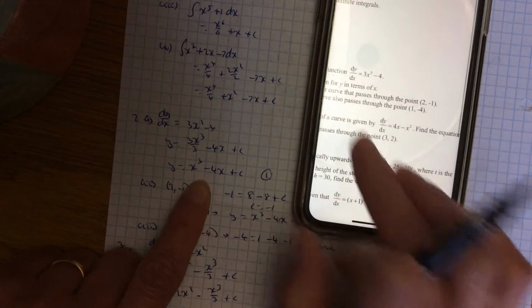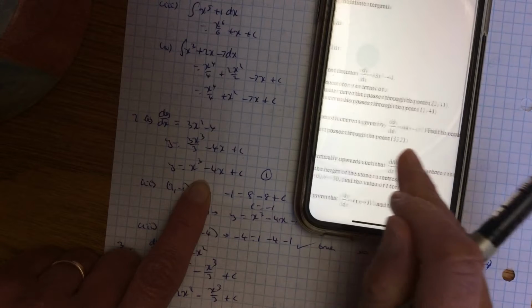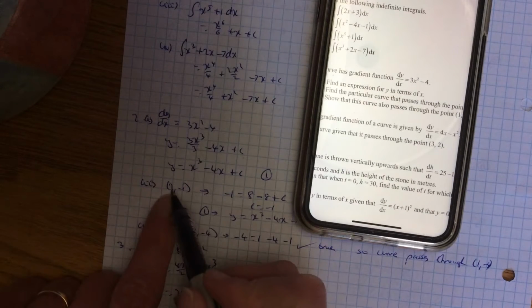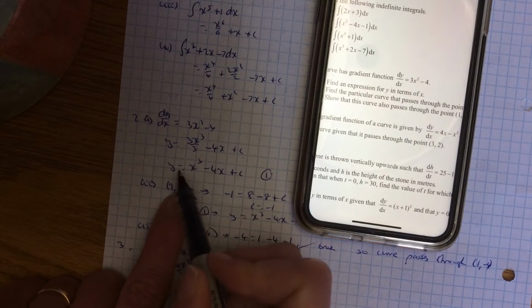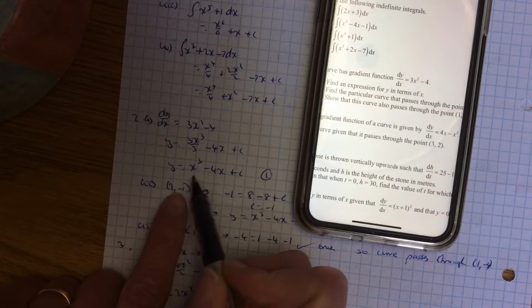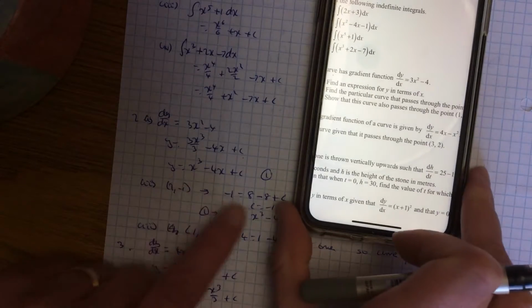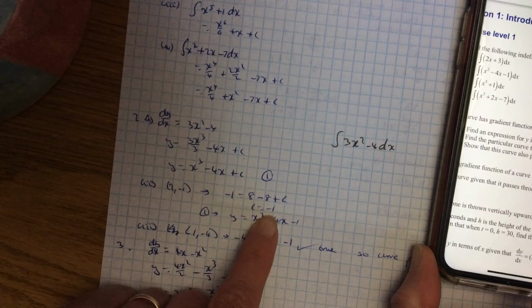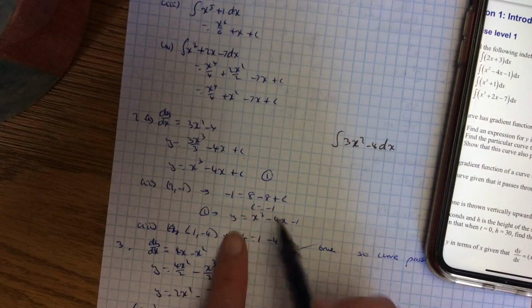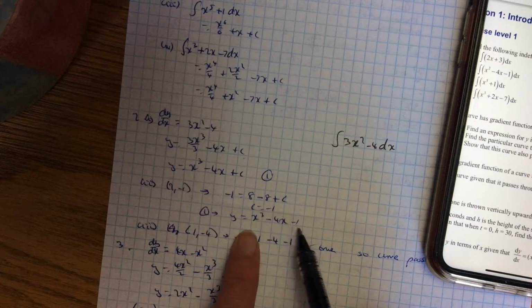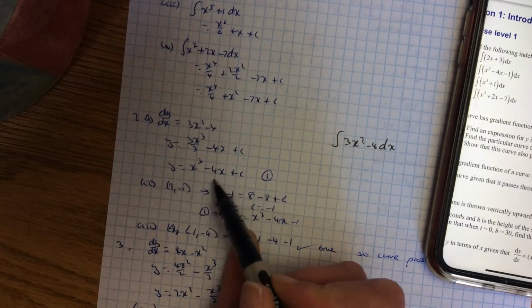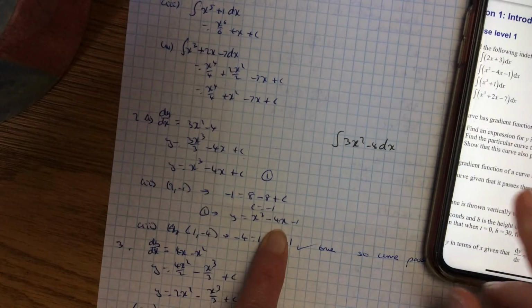Find the particular curve that passes through the point 2, minus 1. So for part 2, you're told that x is 2, y is minus 1. So just sub it in. Put in your y and put in your x. So 2 cubed is 8 and so on. That gets you your c value. And then just rewrite your equation using the c that you've worked out. X cubed minus 4x minus 1.